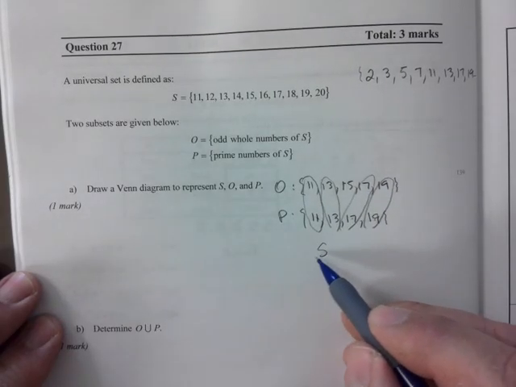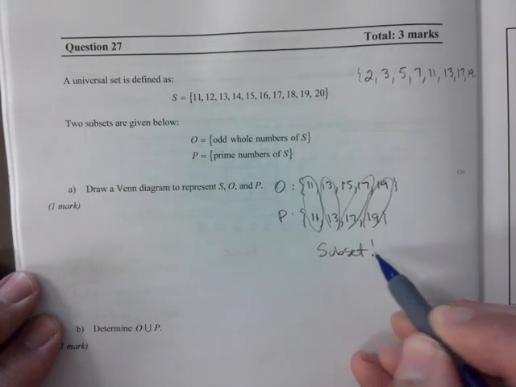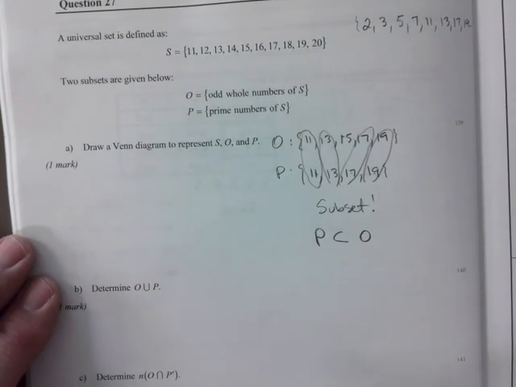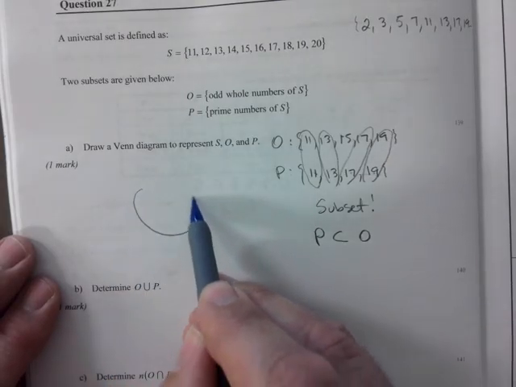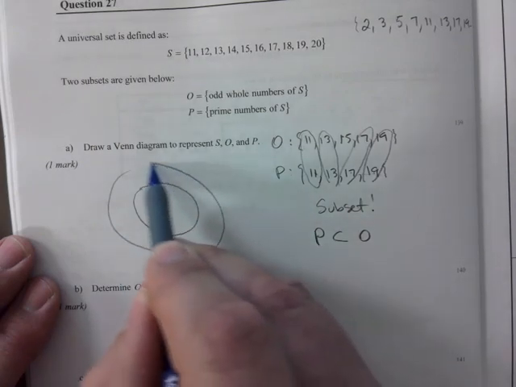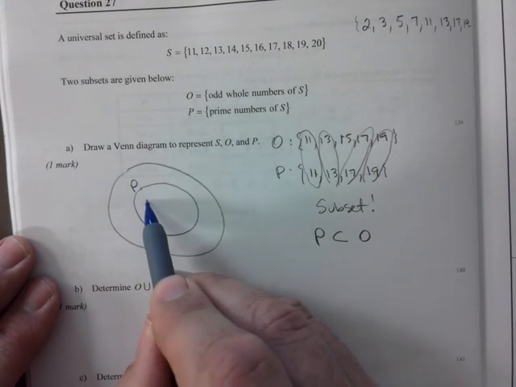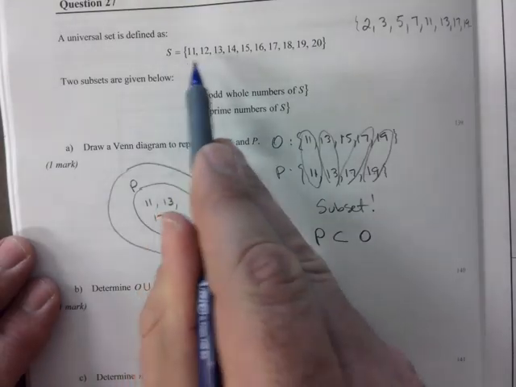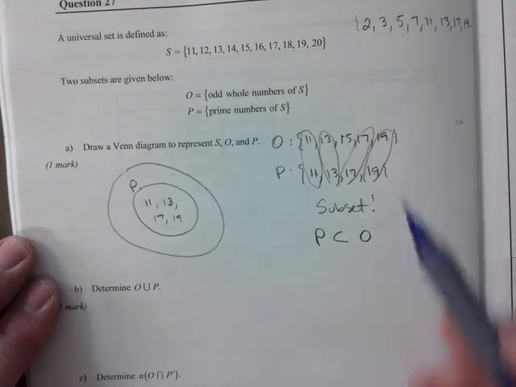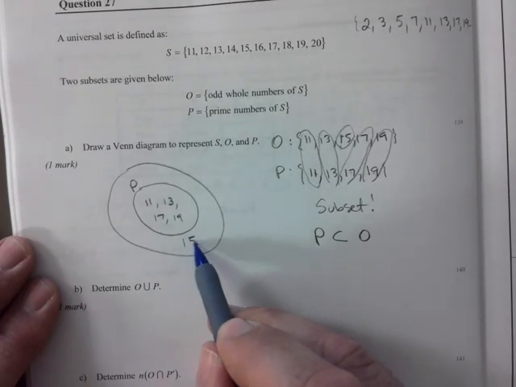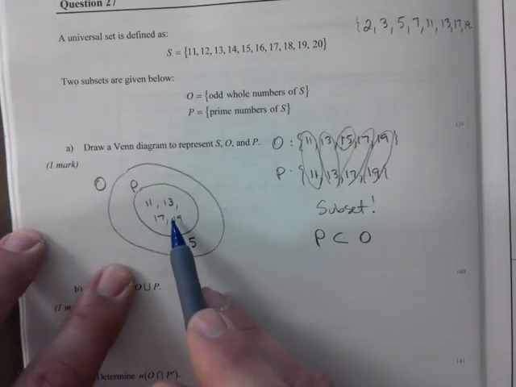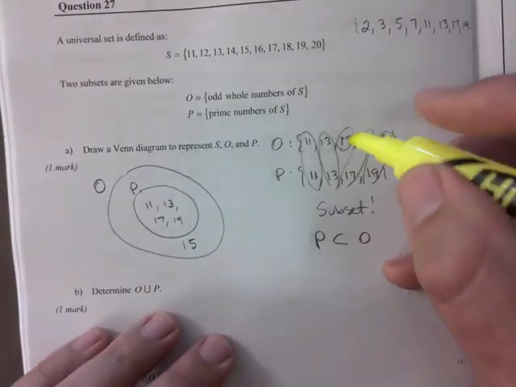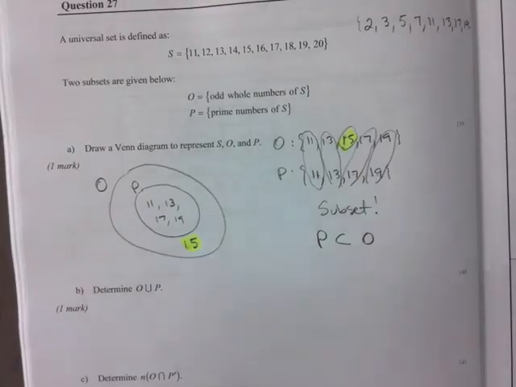P is a subset of O. Just a reminder, for a subset you draw it like a nest egg, where P is 11, 13, and you actually have to write them in when they give you the individual items of that set. And 15 is the only one that is in O, but it's not in P. I'll highlight that one.